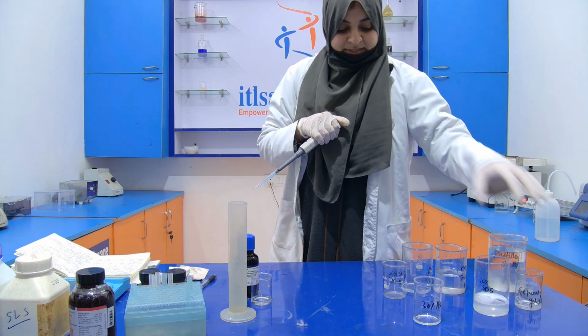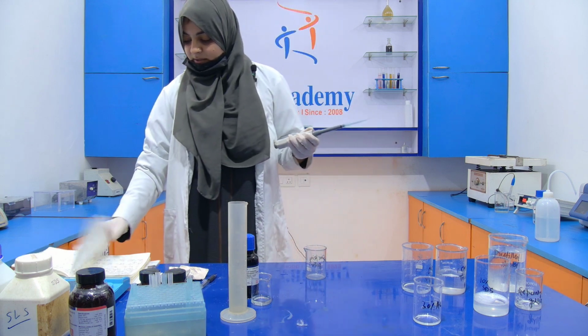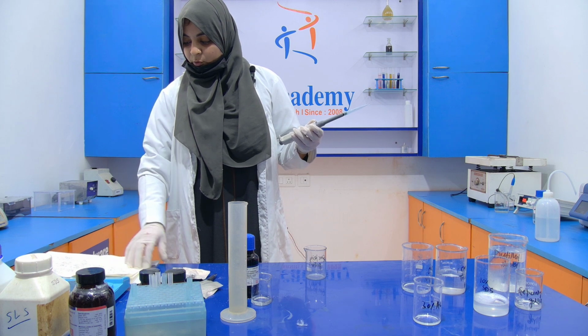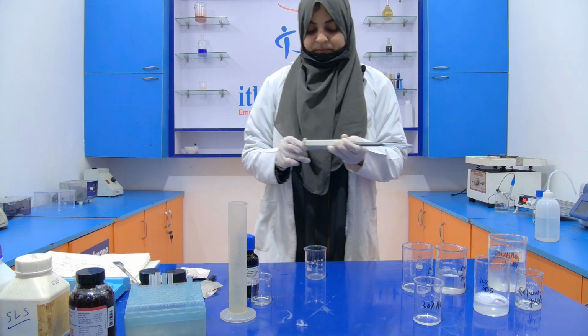Now the second is your stacking gel. In the stacking gel, the amount of water is 5.8 ml.